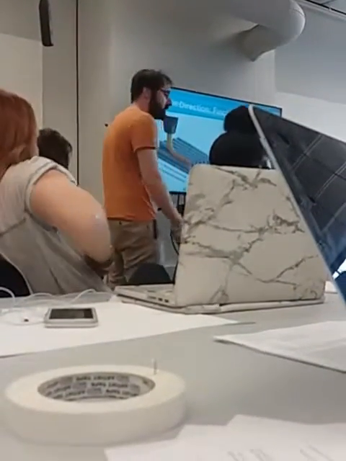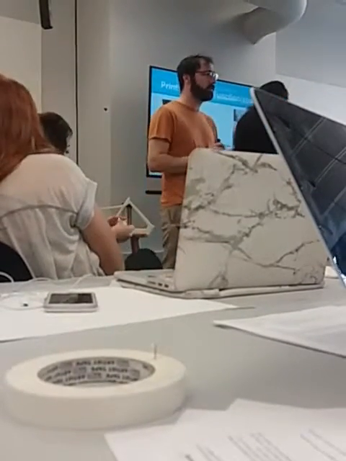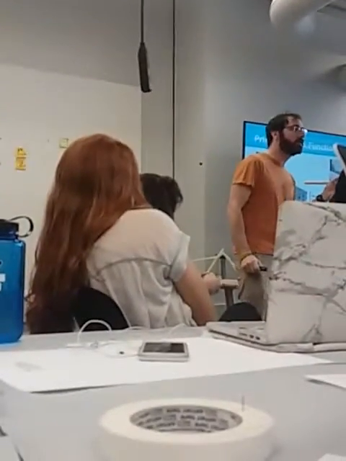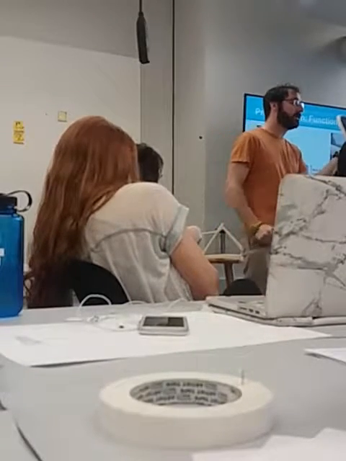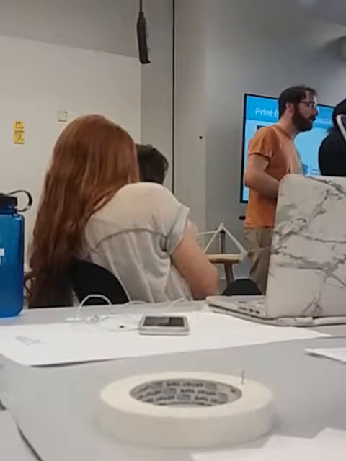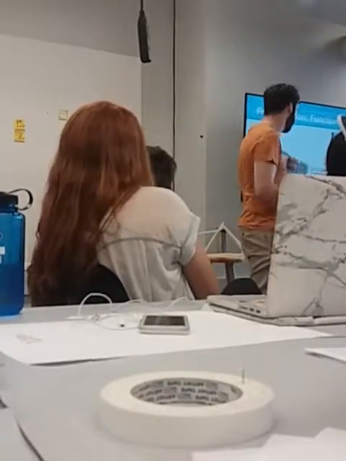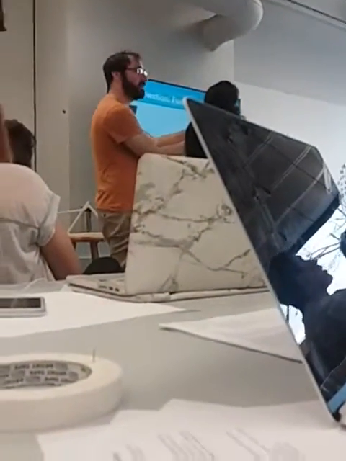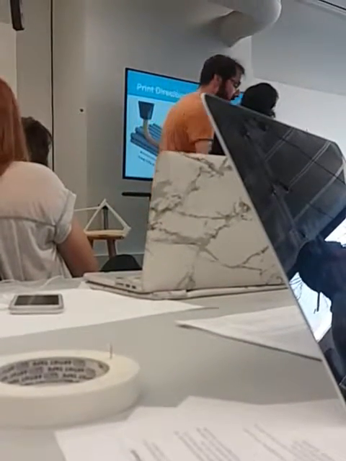And really critically, print direction determines strength. So this part, which under normal circumstances I would have printed flat because it would be cheaper and faster, or I would have printed vertical because it would look better to get that curve to look nicer. But in this case, it was actually printed flat because I needed the strength. Prints will always break along the layers. So if your layers are stacked this way, as it says, it's strong in the X and the Y, but when pulled in the Z direction, they'll break.